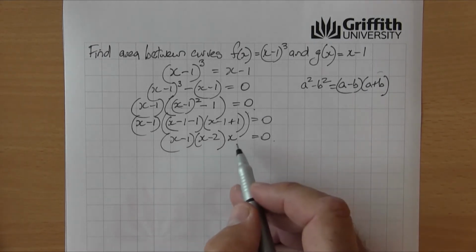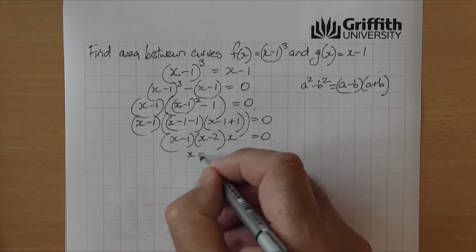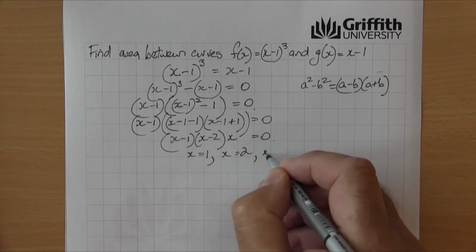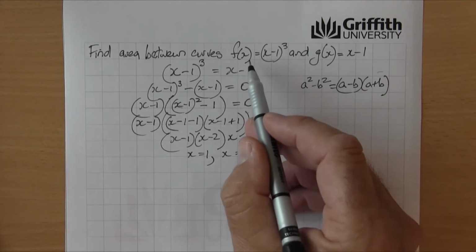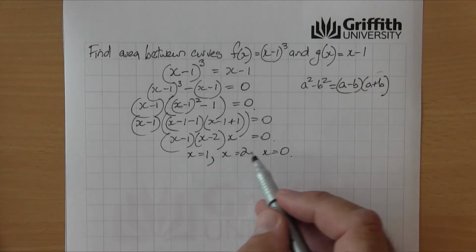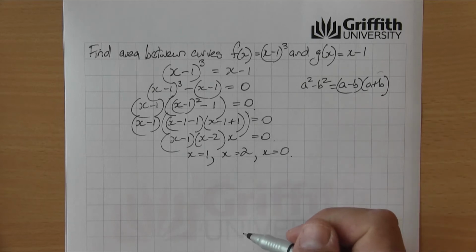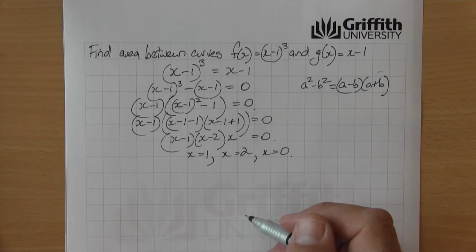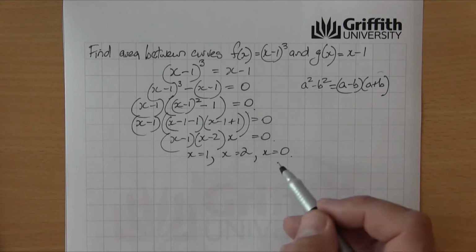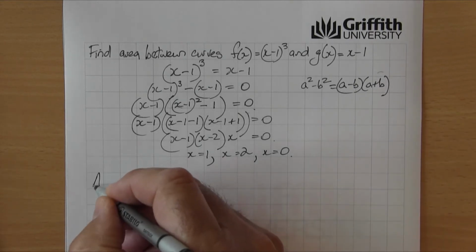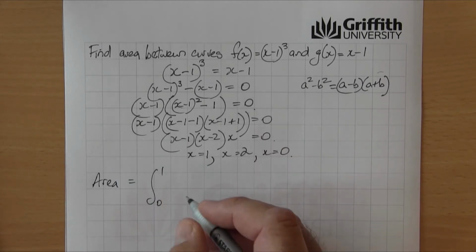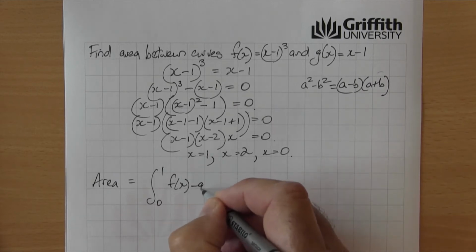So we then ask ourselves, what values of x make all this equal to 0? x = 1, x = 2 will make the second one 0, and x = 0. So these two curves, (x − 1)³ and x − 1, intersect at three points: x = 0, 1, and 2. In order to find the area, we've got two regions where the area will occur, between 0 and 1 and between 1 and 2. So the requested area is equal to the integral between 0 and 1 of f(x) − g(x).